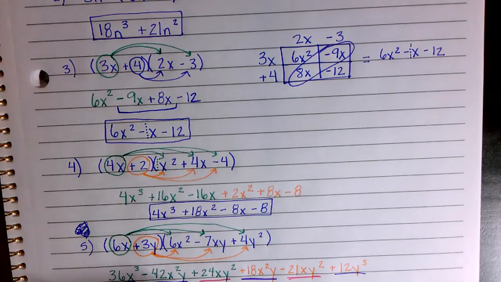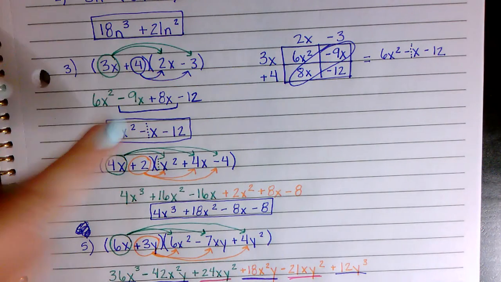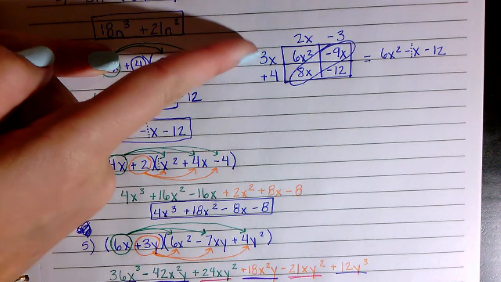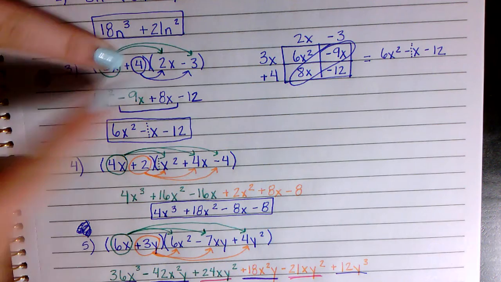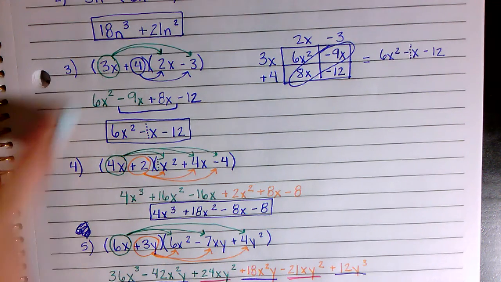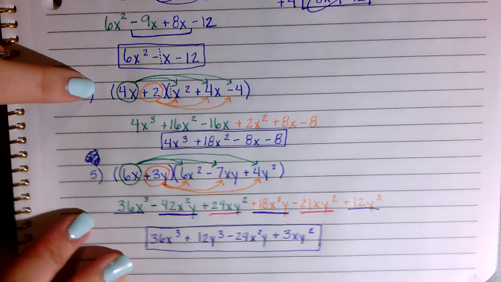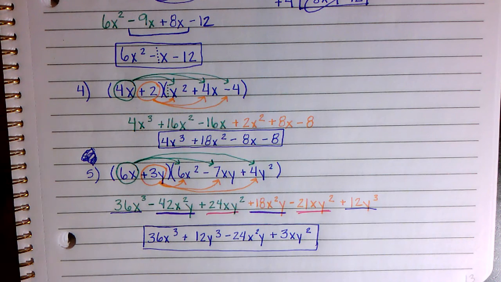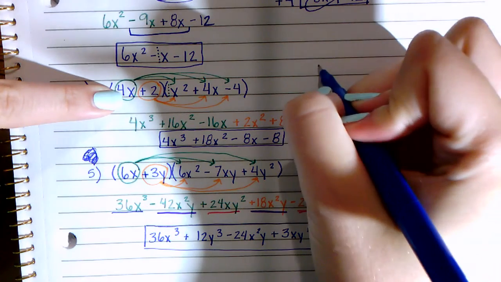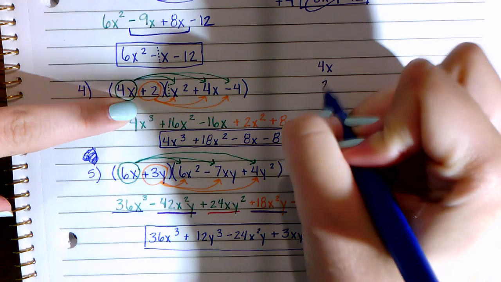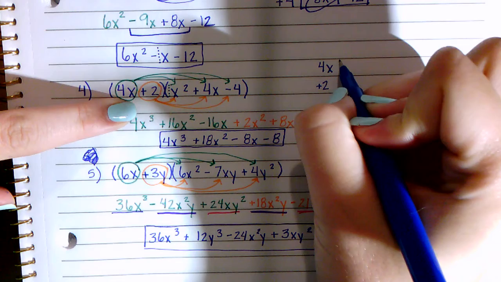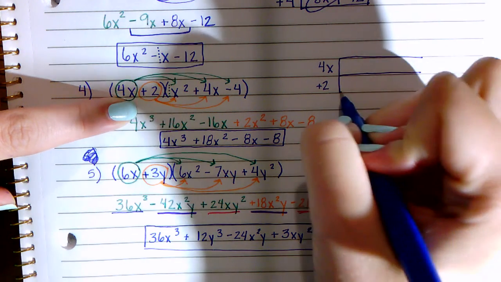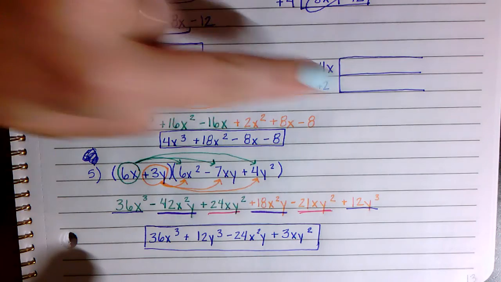In the first set of parentheses, you give each term its own box going down. In the second set, you give each term its own box going across. And so I'll set this one up as a box and show you how you can do that too. So this one would be 4x and then positive 2. They get their own box. Okay, so they each get their own little row here.